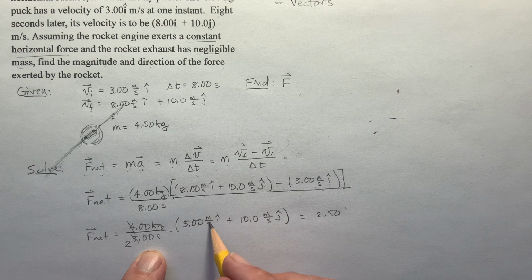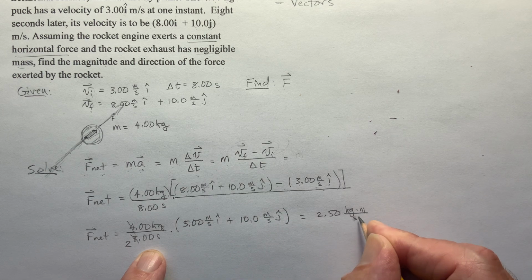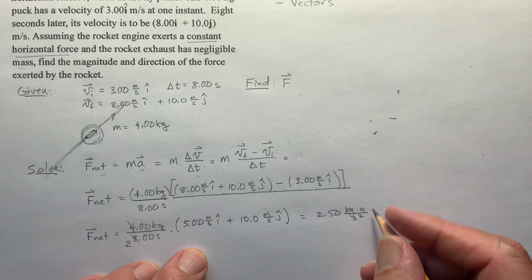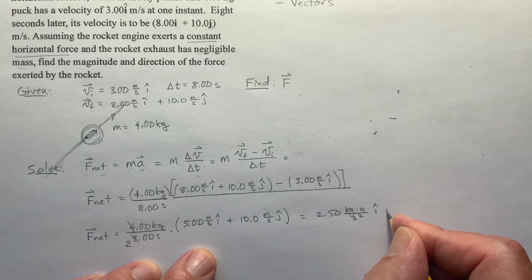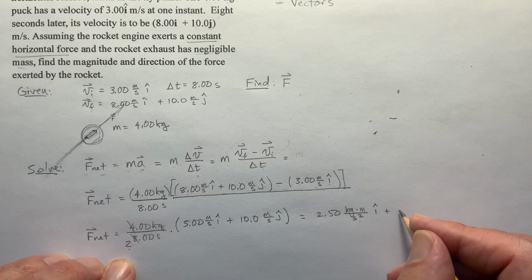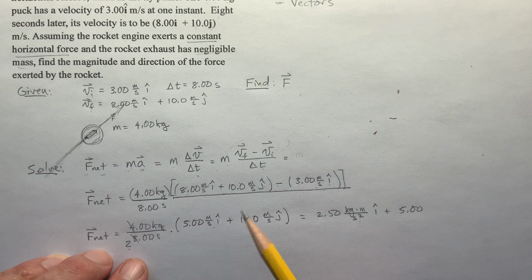It's kilogram meters per second squared, right? Because I'm dividing by seconds and I'm dividing by seconds, so that's seconds squared there. Okay, and this is in the x direction. And in the y direction, we're just going to take 10 divided by 2 is 5. And it's going to have the same units, kilogram meters divided by seconds squared.